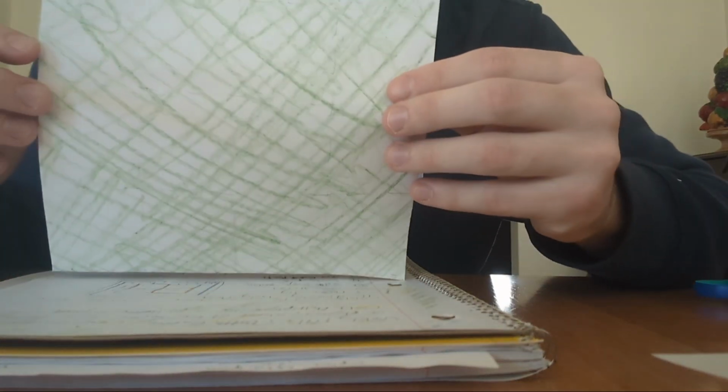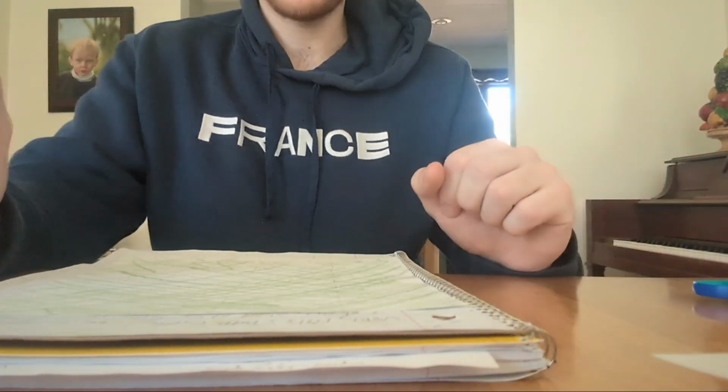Can you see the little grid lines? You definitely cannot see the grid lines. That's okay, I can see the grid lines.